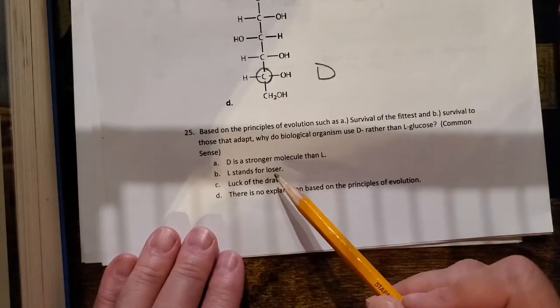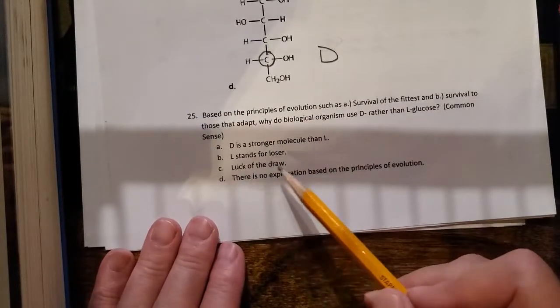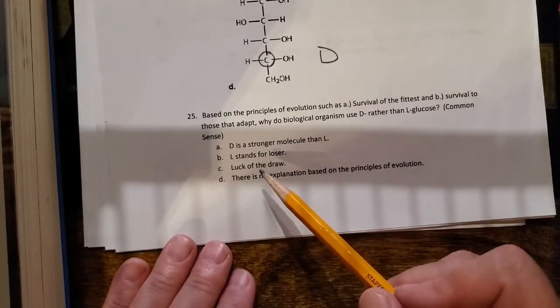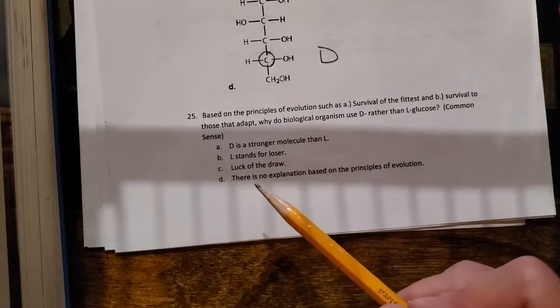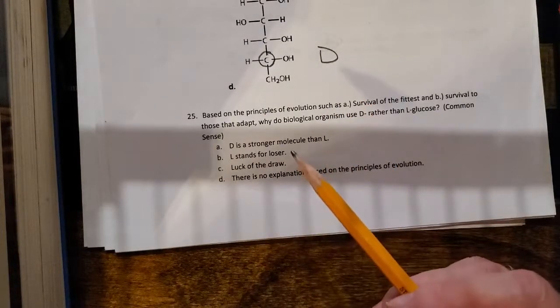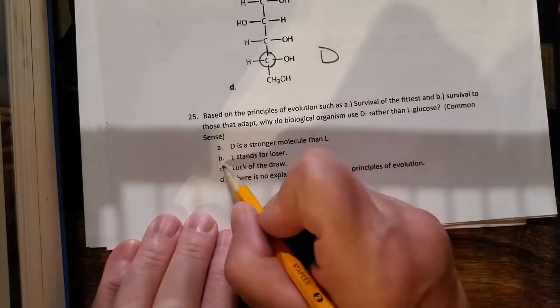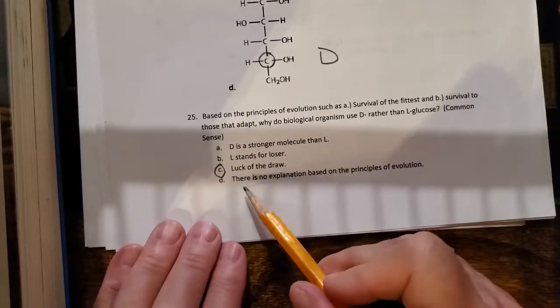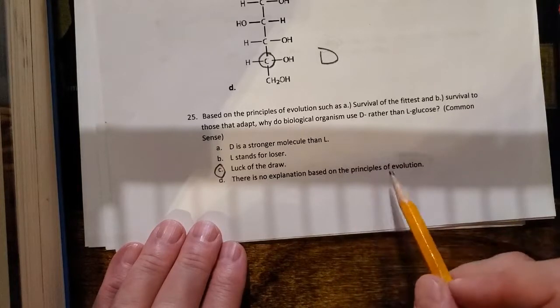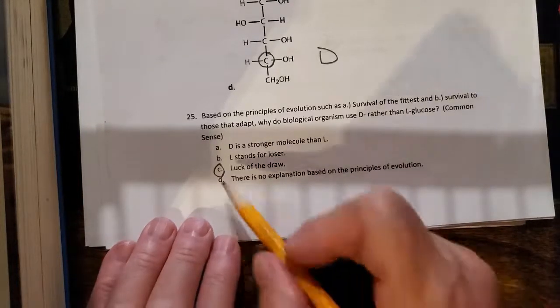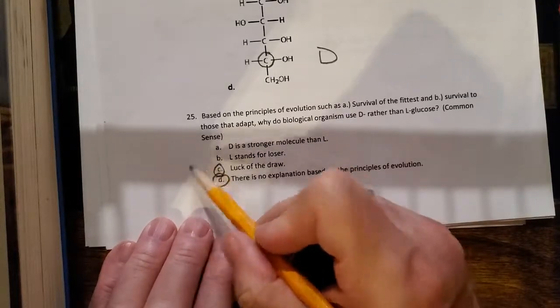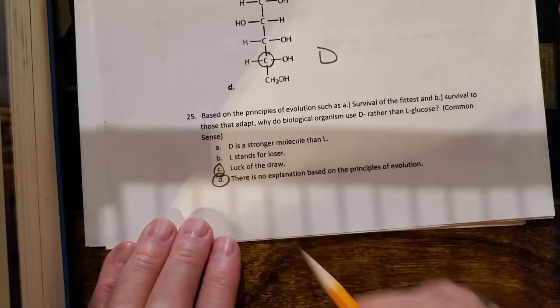L stands for loser? Well, that's stupid. Luck of the draw, that actually could be an answer. It just so happened that D got lucky. So that could be an answer. But I like to think that there is no explanation based on the principles of evolution, which also could be an answer. Anyway, I did not grade off on this question. So this question was a gift. Extra credit.